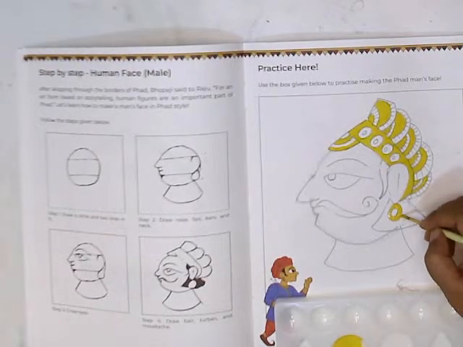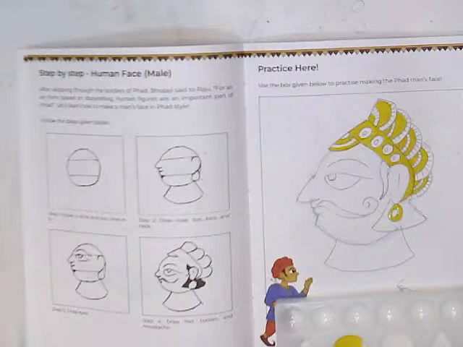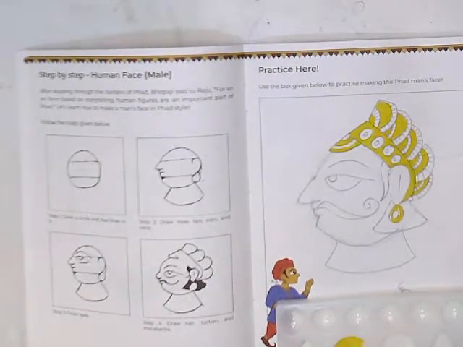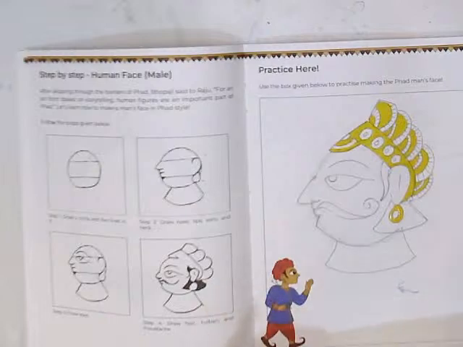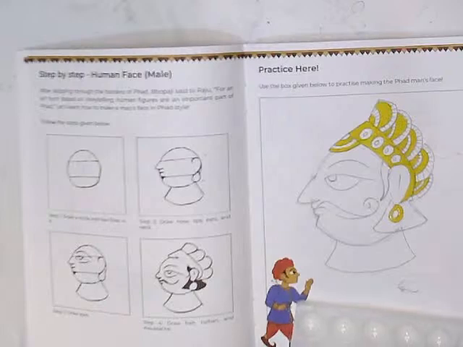There are so many artists who are still making modern day Phad paintings, which are very interesting to watch. There's an artist called Kalyan Joshi ji who has created his artwork related to Corona, and it's very interesting to watch how these traditional art forms can be converted into modern day paintings.